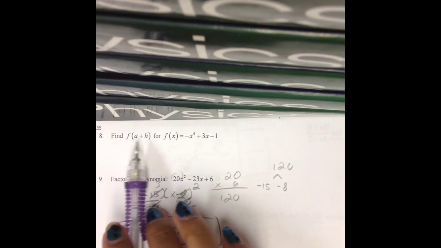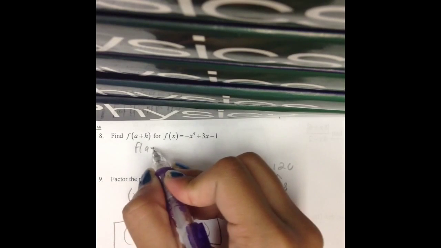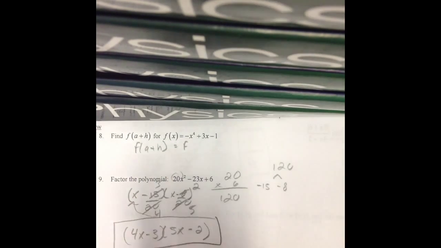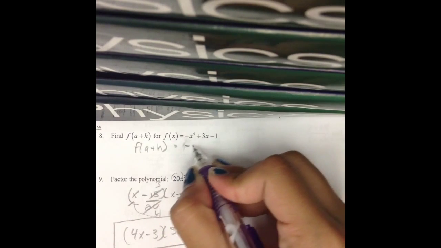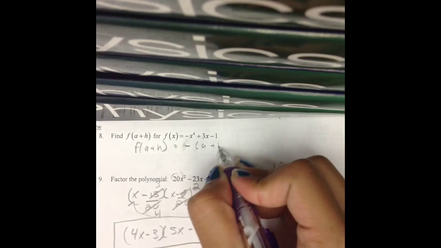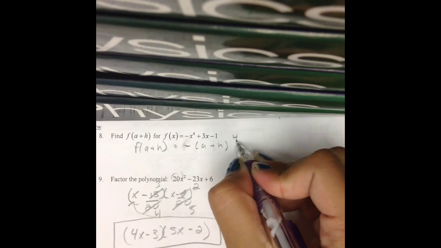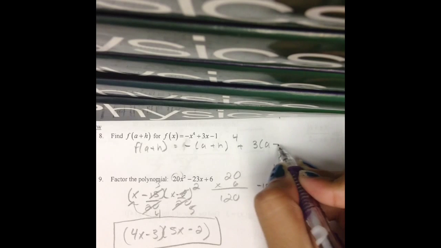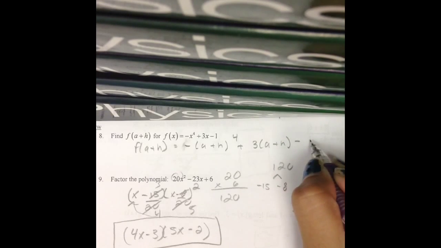So find f of a plus h. f of a plus h equals negative (a plus h) to the 4th plus 3 times (a plus h) minus 1.